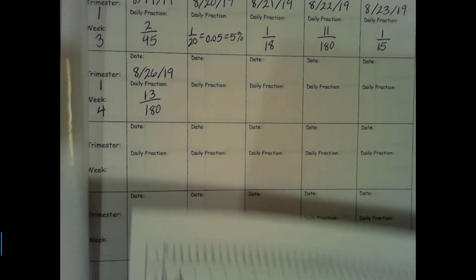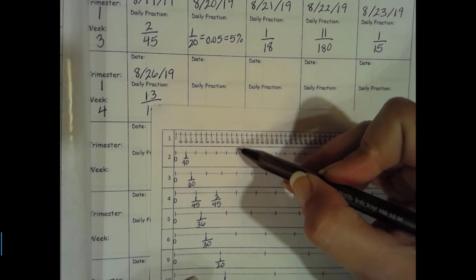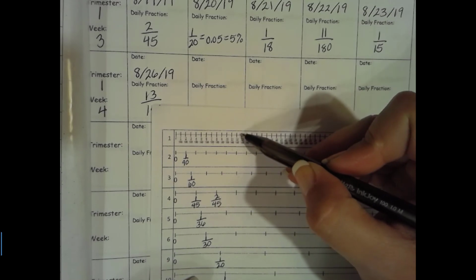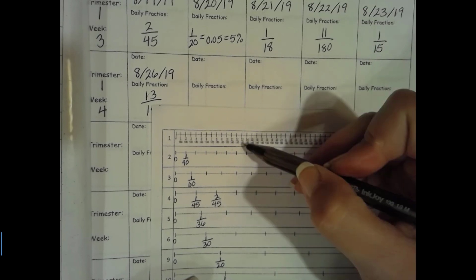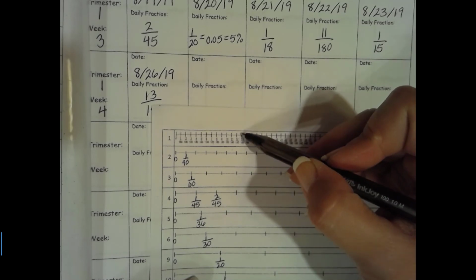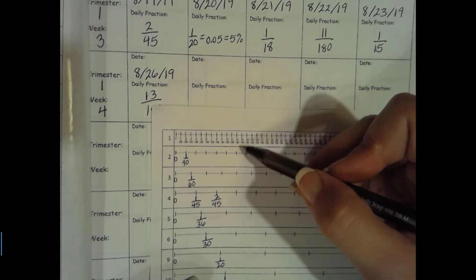We did groups of 1, so you do not have to get out your number line. I just want to show you that right here is our 13 180ths. There's no line below it. The only equivalent fractions would be if we cut these pieces up smaller, so like 26 360ths, or cut them even smaller.